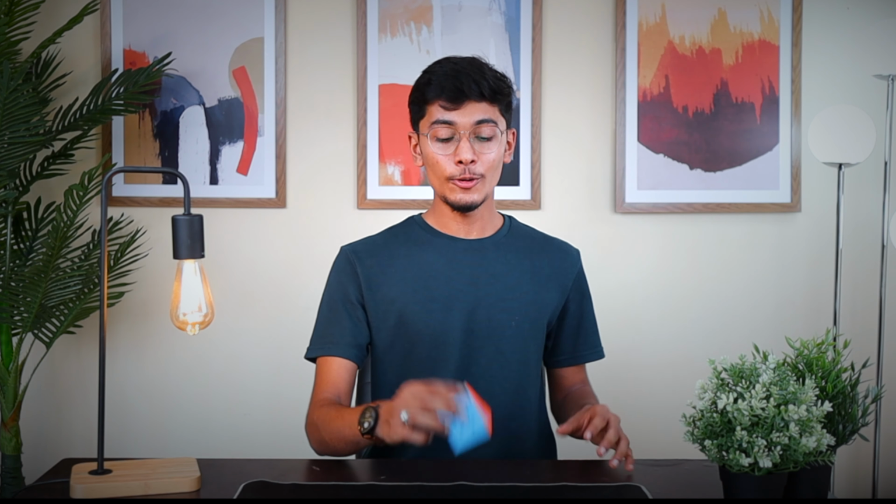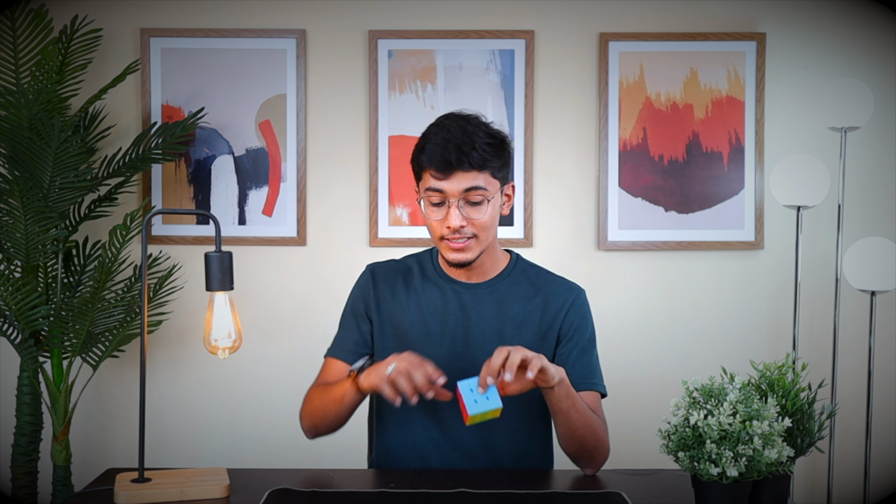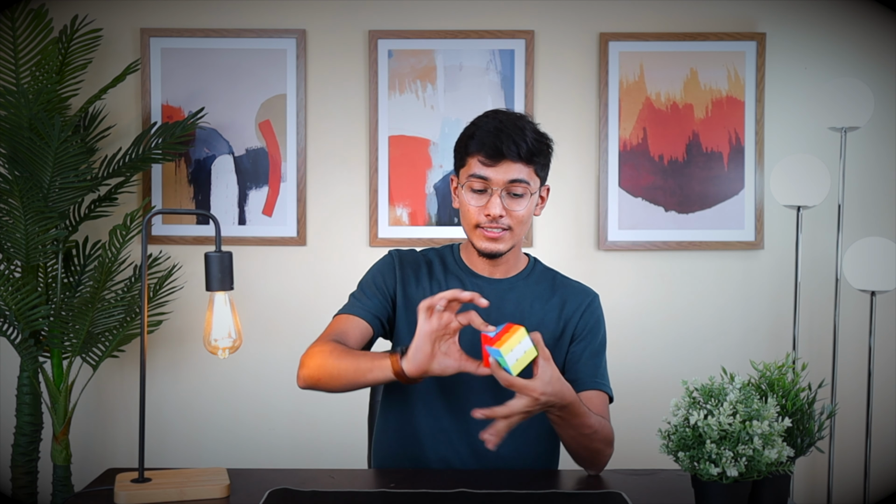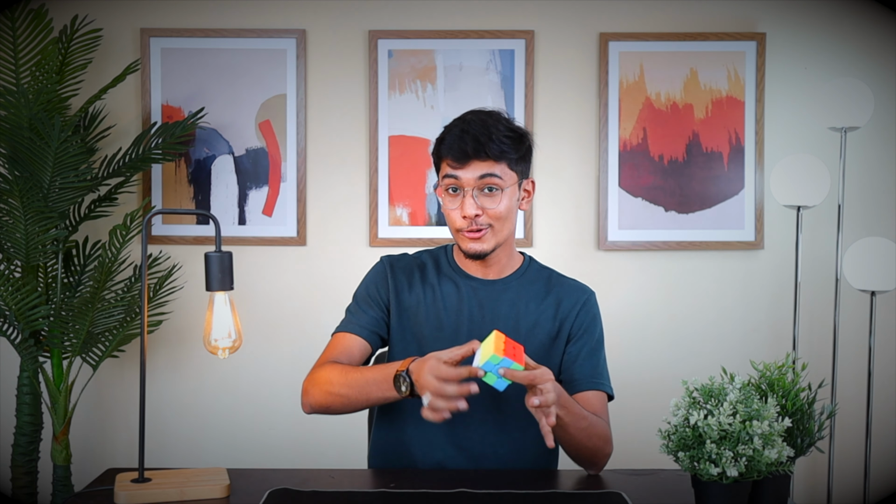Ta-da! I know by now you might be thinking that's stupid, but you know it's stupid, your friends don't, and it looks really cool when you do it in front of people. So do that. Or if you want, you could learn to do this. Just hold the cube like this by the center pieces and keep rotating the sides like this. It looks really cool.